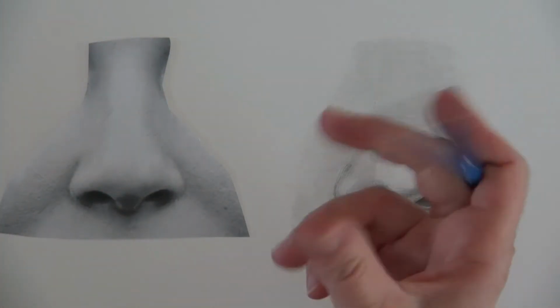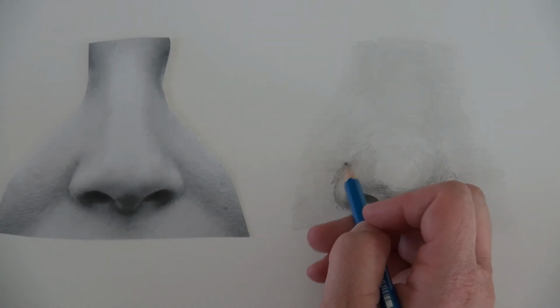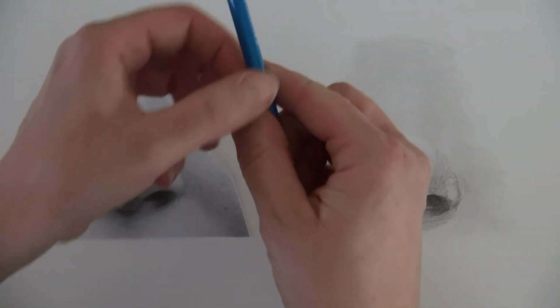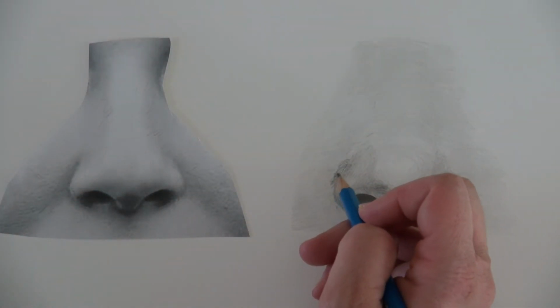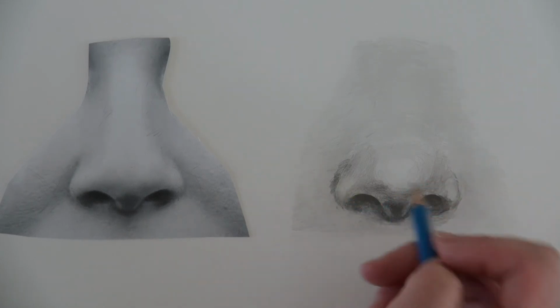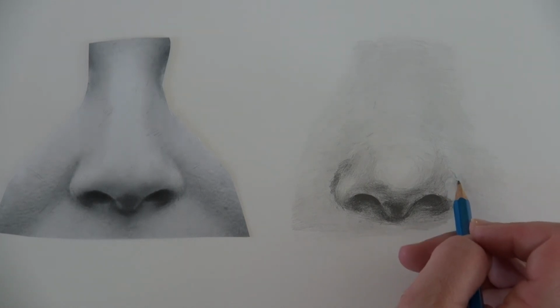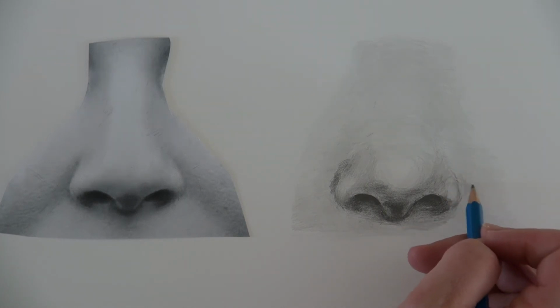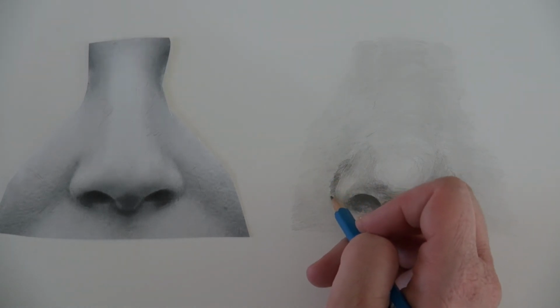Let's go back to HB. Yeah, too late. Let's go to my B. That's better. So I don't want this line to exist anymore. This line that I made. So I need to shade to the right of it. I don't want this line to exist anymore. So I'm going to shade to the left of it. That's how you make lines disappear. Because again, lines don't exist.